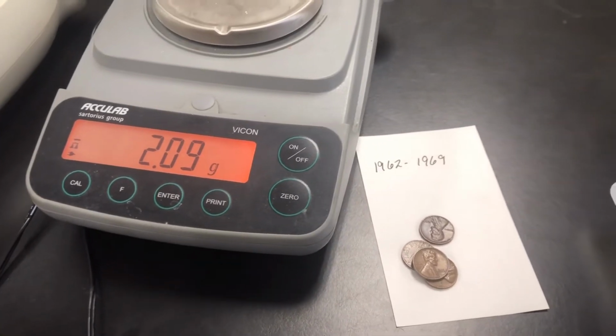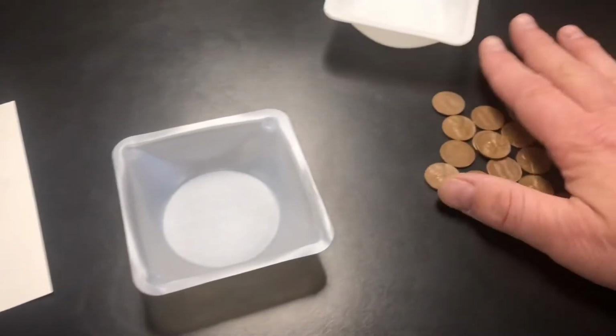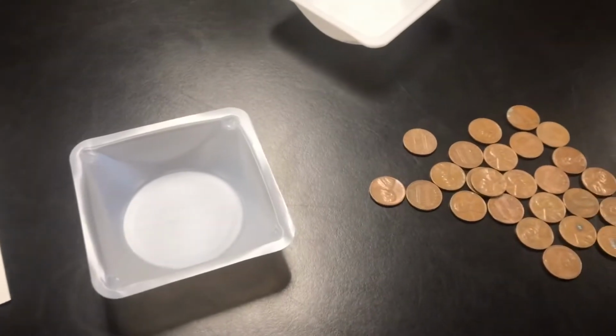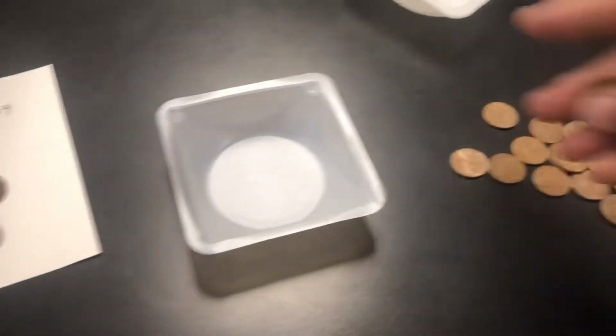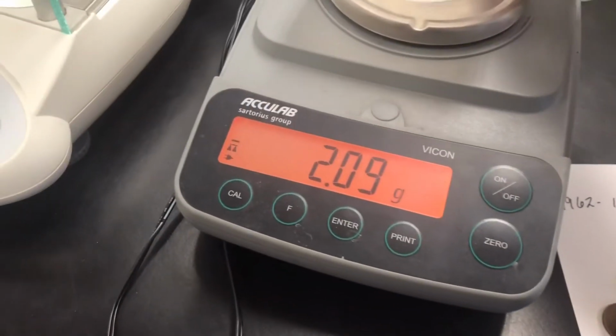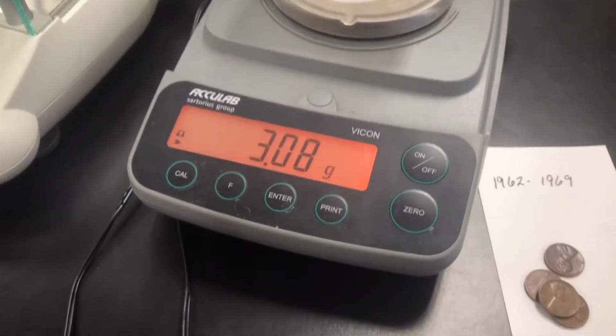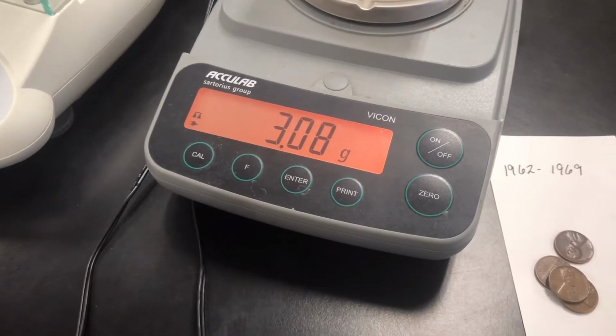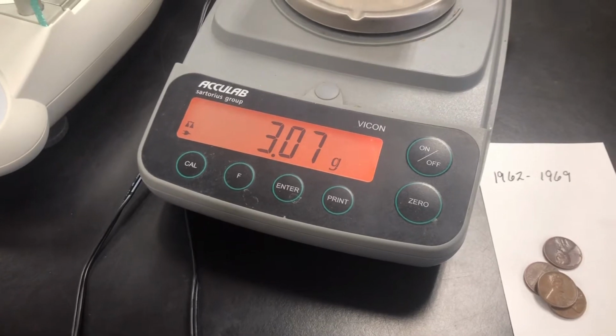Sorry, 2.09. And so I'm going to only measure out 25 of these pennies. And here's the reason why. If I just put one penny on here, okay, that doesn't seem right, does it?